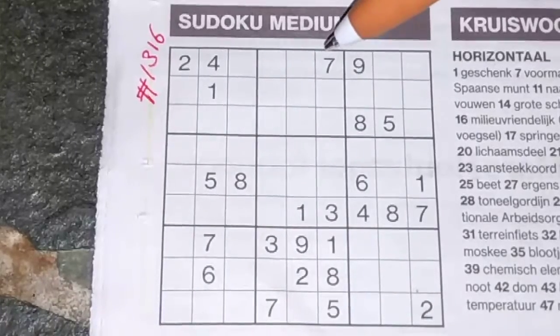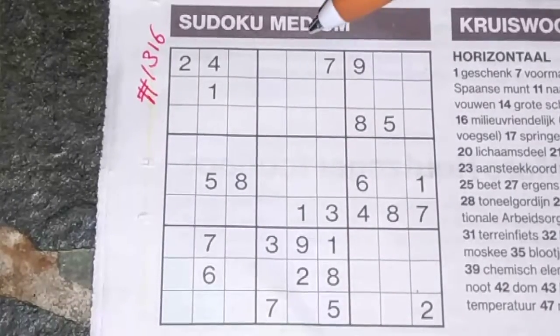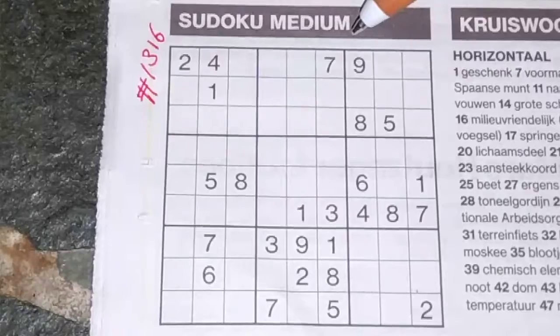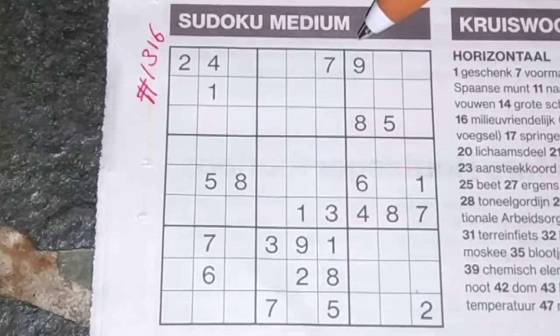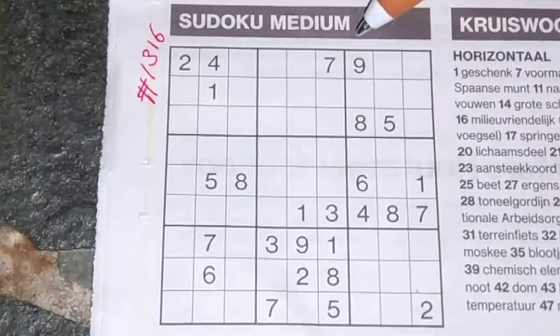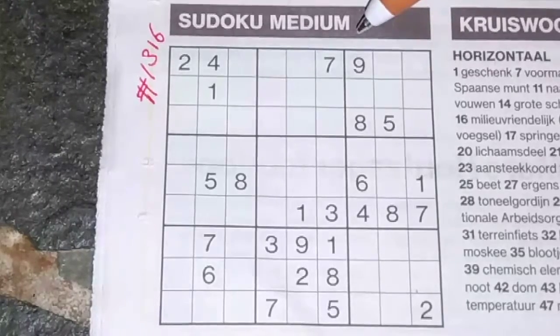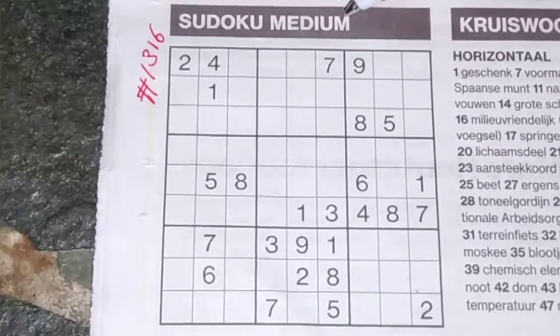How many printed numbers are in this medium Sudoku? If I compare with the extra Sudokus, the 1-star Sudoku has 27. The 4-star Sudokus has 24. But how many has this medium Sudoku?